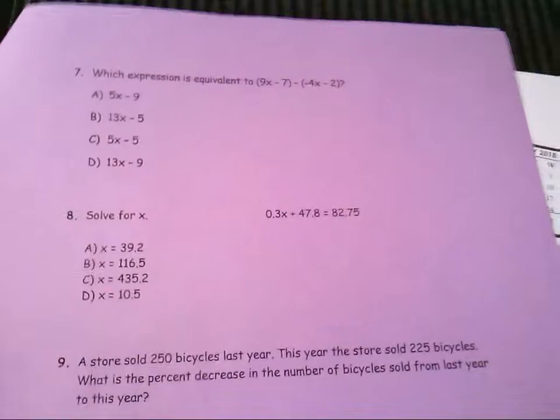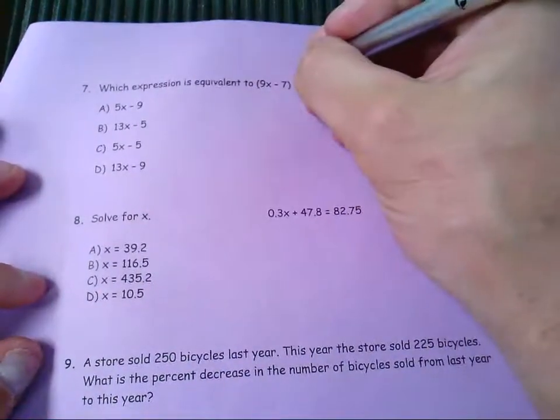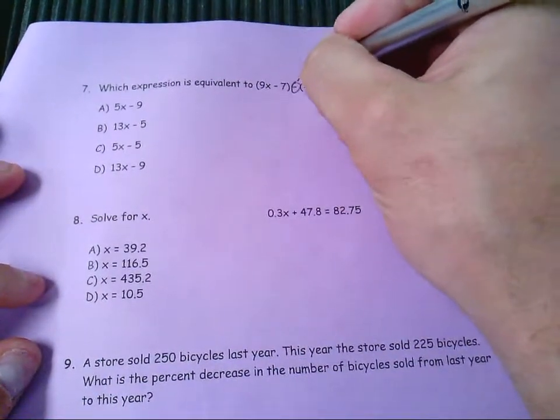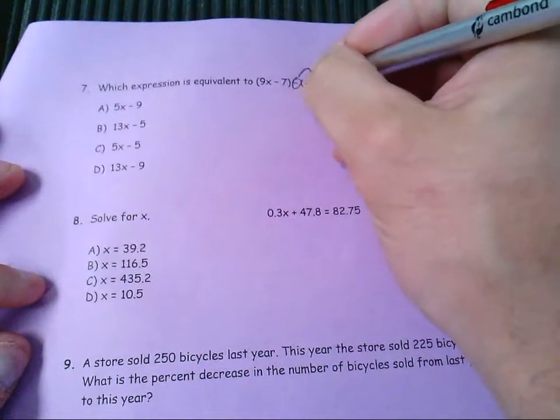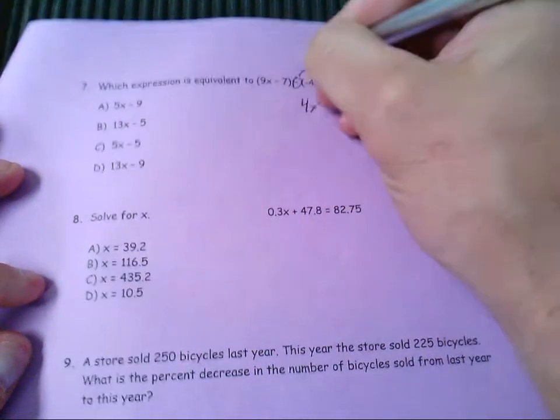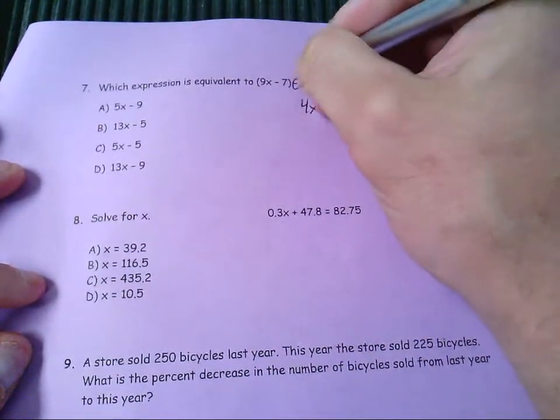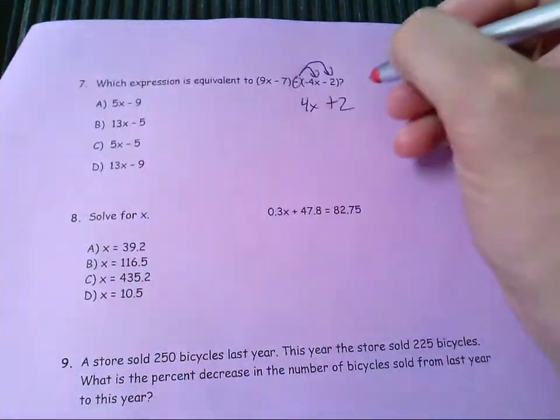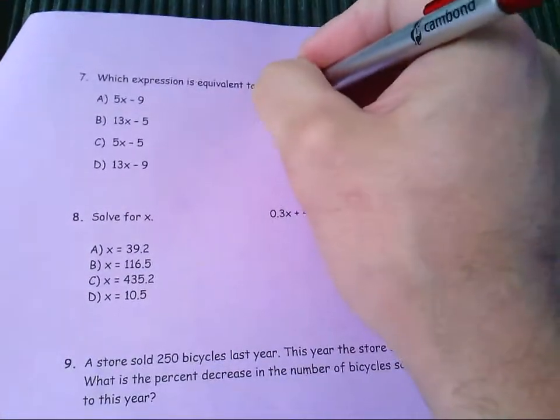Number 7. Careful on this one. You're subtracting. Remember what happens when you subtract. You're subtracting a -4x, which becomes a plus 4x. Then you're subtracting a -2. And when you subtract a -2, it becomes a plus 2. So then you can line them up.